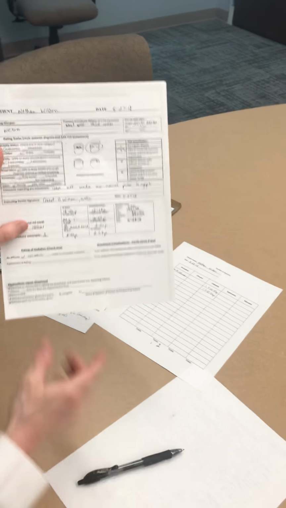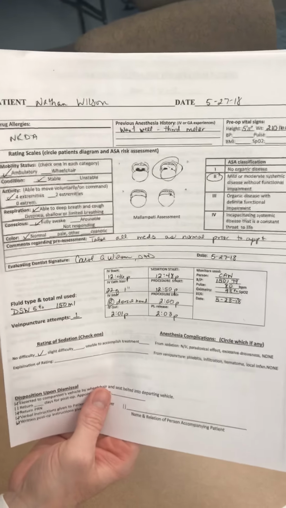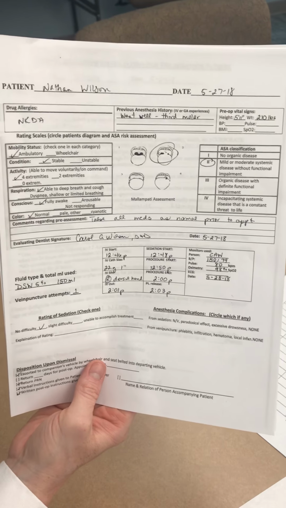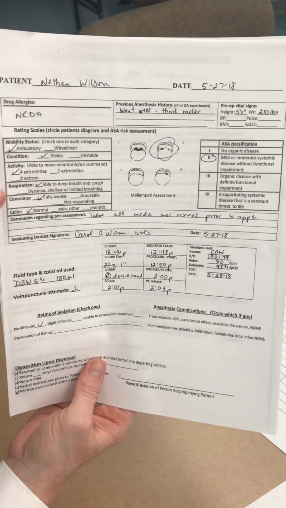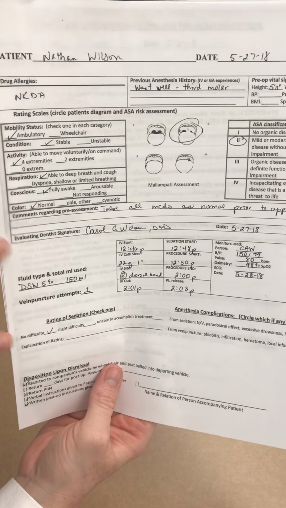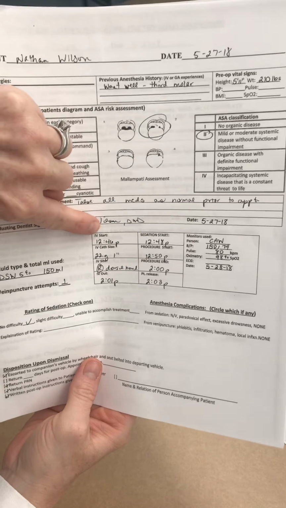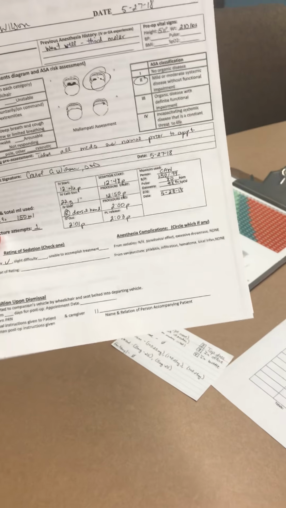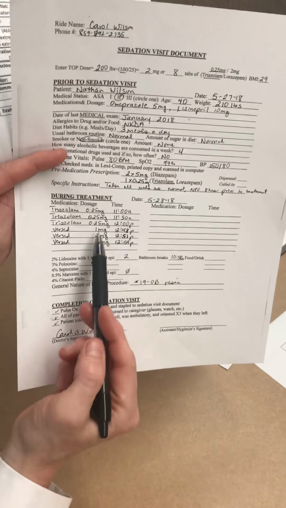This top portion of the paper is filled out before the patient arrives, so we would know airway and that everything moved like it did, or if they were in a wheelchair, their legs didn't move, we would know that according to this paper. This portion down here is completed during the sedation. So the time that the IV was started, then the sedation was started. So 12:48 should line up with 12:48 on the first test dose of Versed given. The procedure started when the first dose of anesthetic was given.